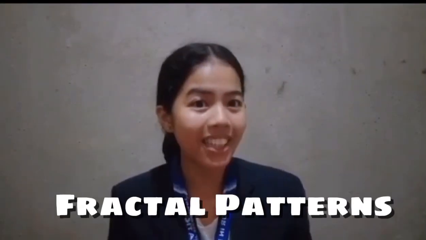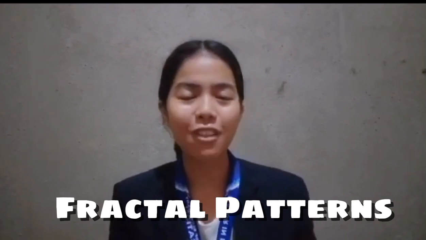Is there any question in your mind about fractal patterns? I guess you have this question in your mind: what if the intricate pattern of fractals held the secret to understanding the very fabric of the universe, and their code could reveal the hidden blueprint of existence? Let's answer that question. Let's talk about fractals.